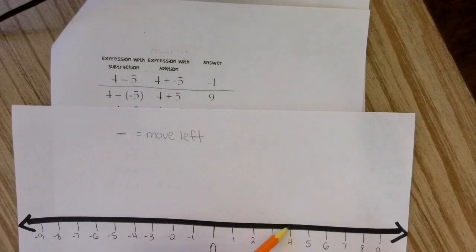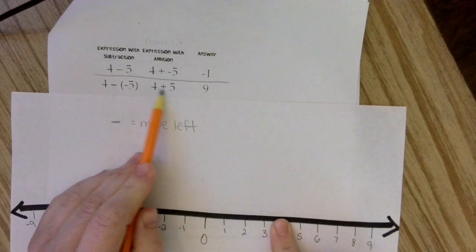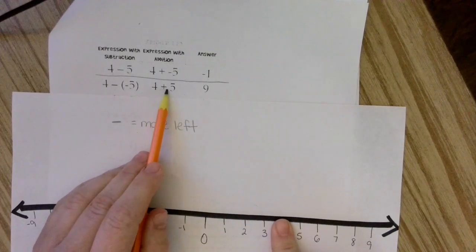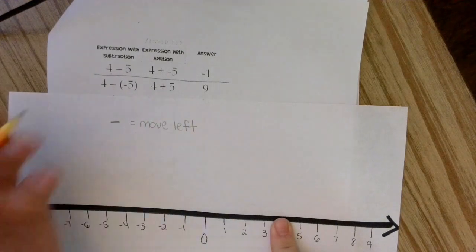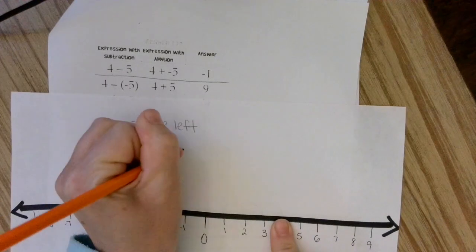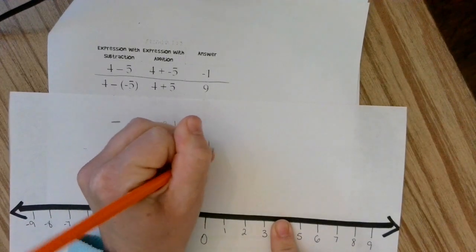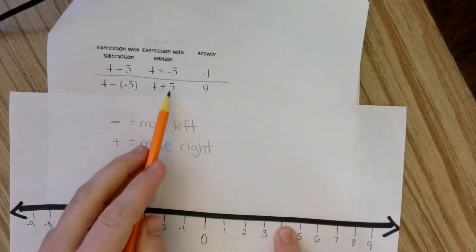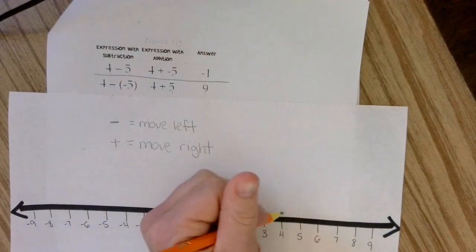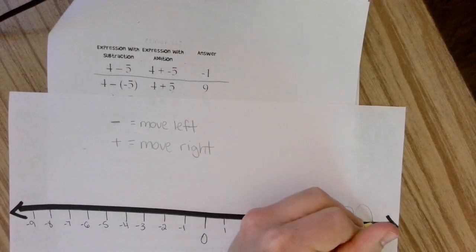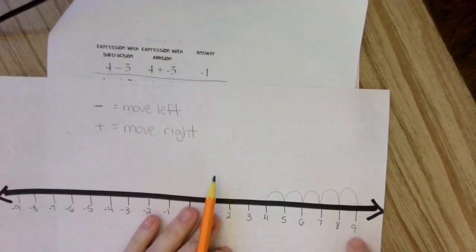So I would start at 4, and because this is a little bit easier for me to think about, I'm going to be moving towards the right since it's plus 5. You move right if you are adding something. So I'm going to start at 4 and move to the right 5 places. 1, 2, 3, 4, 5. So my answer is 9.